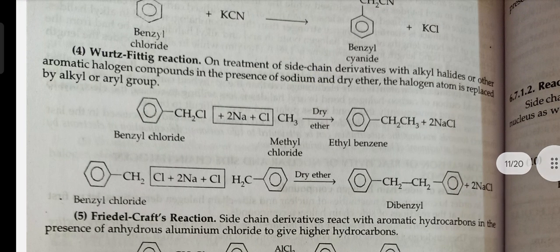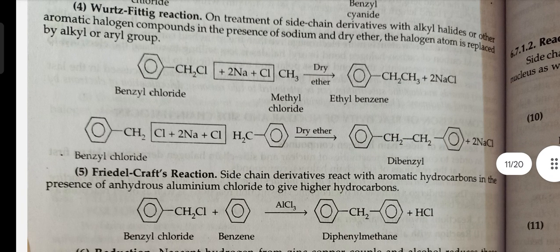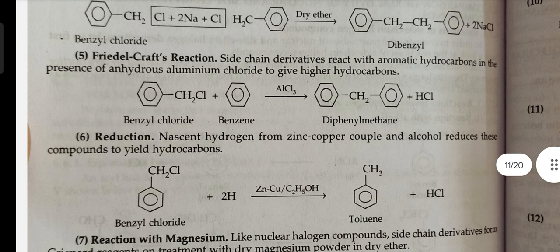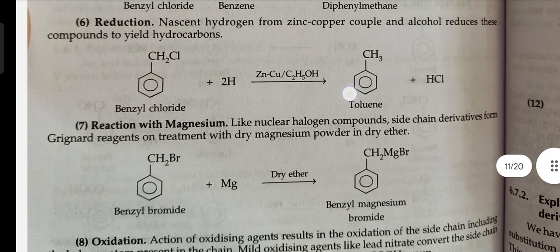Wurtz-Fittig reaction. On treatment of a side chain derivative with an alkyl halide or other aromatic halogen compound in the presence of sodium and dry ether, the halogen atom is replaced by an alkyl or aryl group. Friedel-Crafts reaction. Side chain derivatives react with aromatic hydrocarbons in the presence of anhydrous aluminum chloride to give higher hydrocarbons. Number 6, Reduction. Nascent hydrogen from zinc-copper couple and alcohol reduces these compounds to yield hydrocarbons.